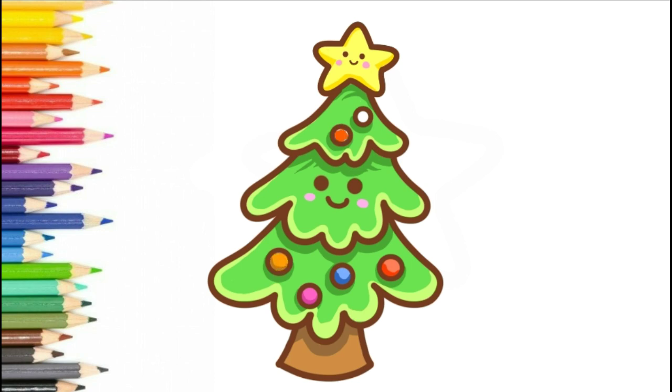Oh wow! I love the tree. It's lucky and amazing.